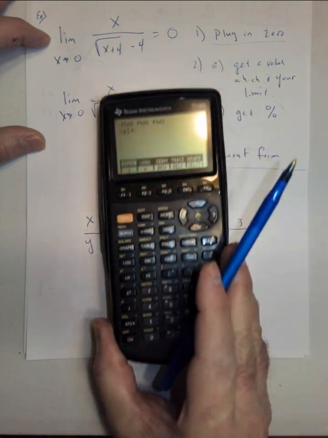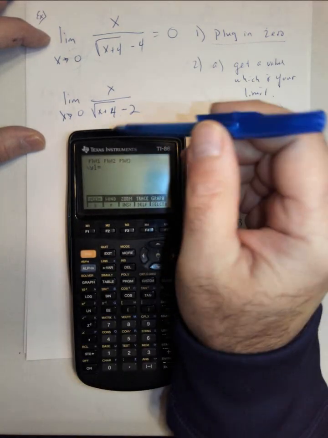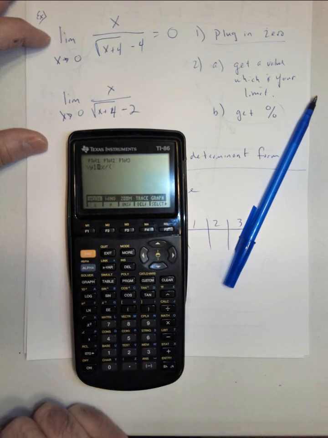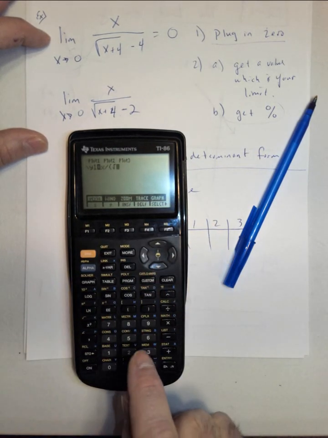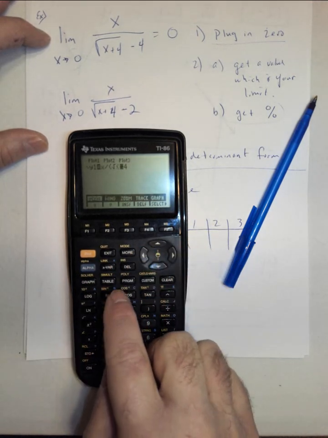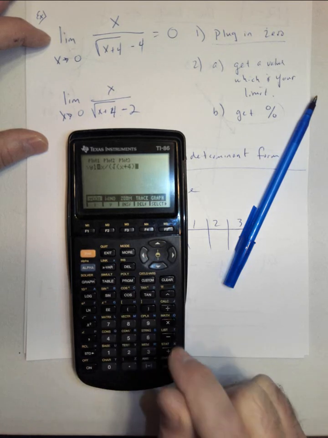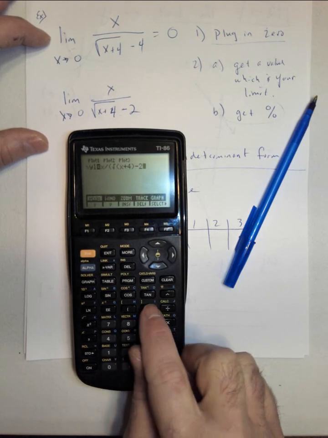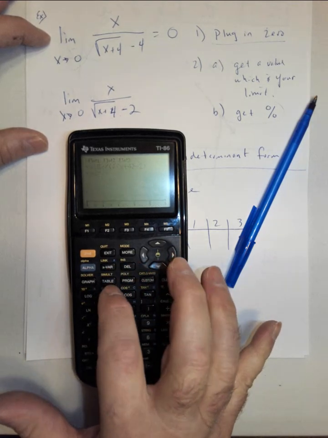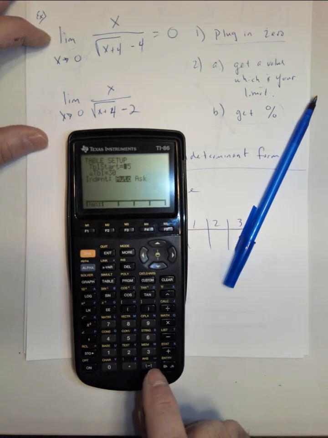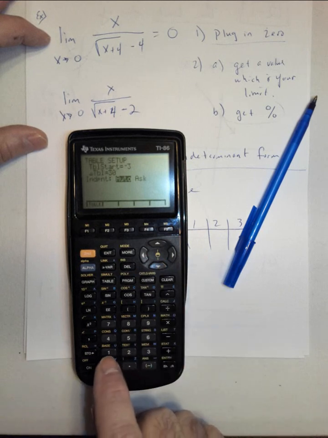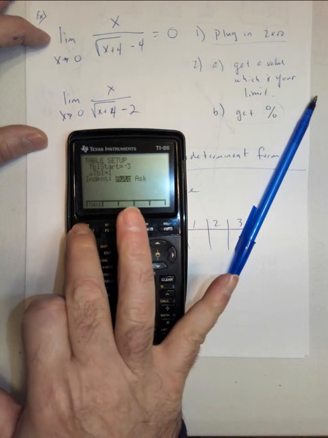Okay? So I'm typing in this function. So I've got x divided by parentheses, the square root of x plus 4, minus 2. All right, and then I'm going to go to my table, and I'm going to set my table to start at negative 3, which is what I have on my paper here, and then I'm going to count up by ones, get my table values.